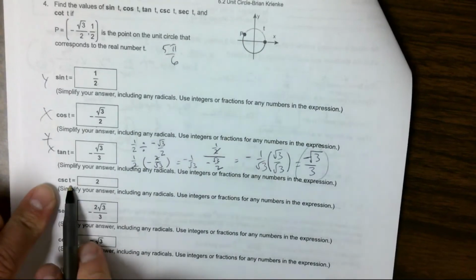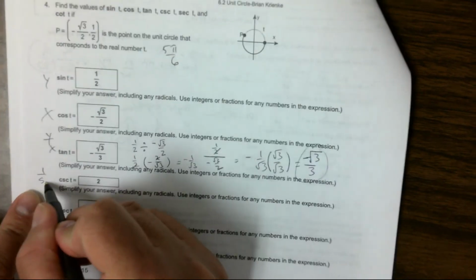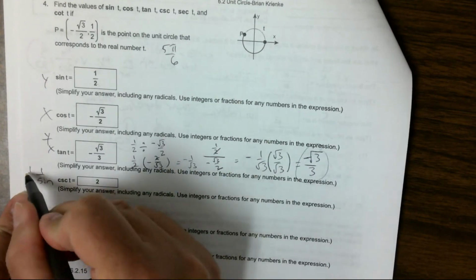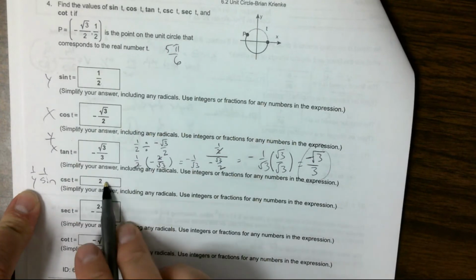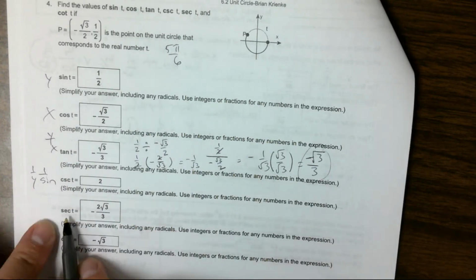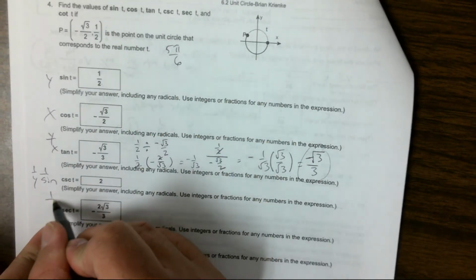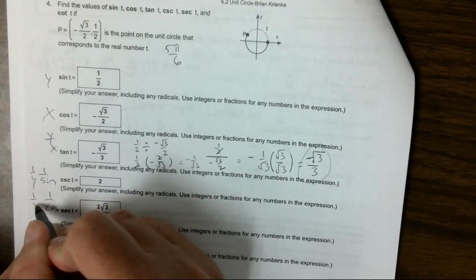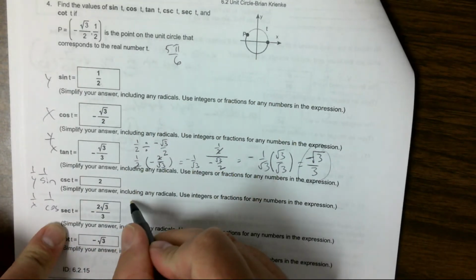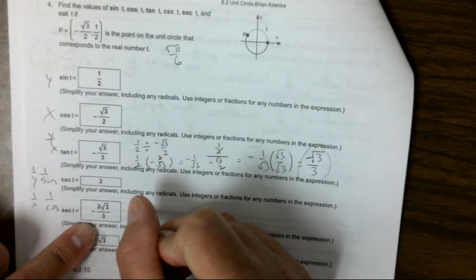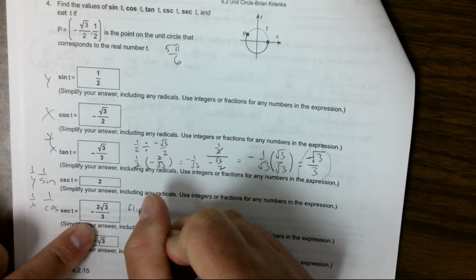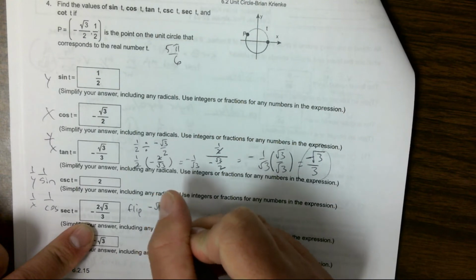Now for your cosecant, the easiest way to remember that is it's 1 over sine, which is basically 1 over y. Originally we had 1/2, now it's 2. And now on secant, it's 1 over cosine, which is 1 over x. So this is basically flipping negative square root of 3 over 2.